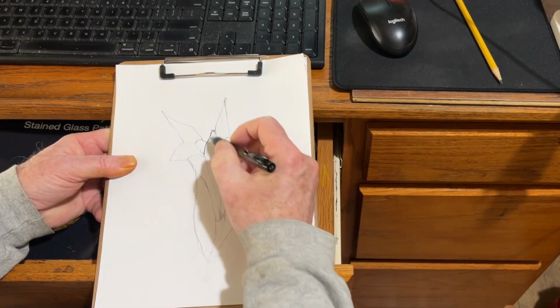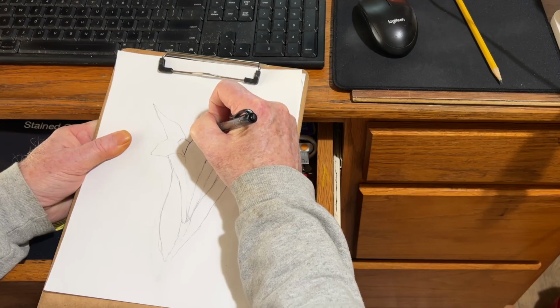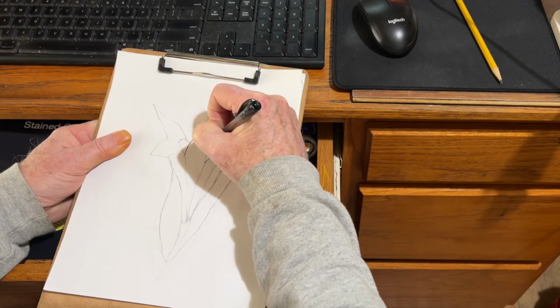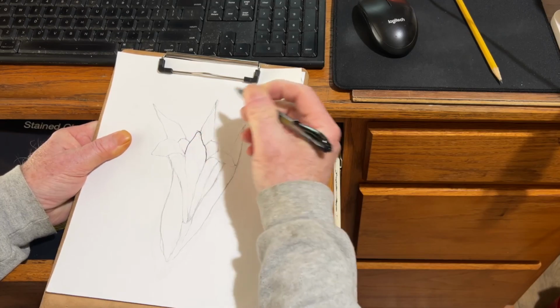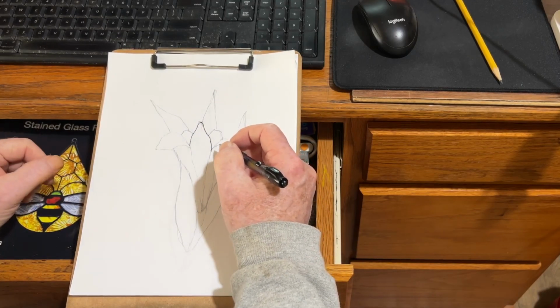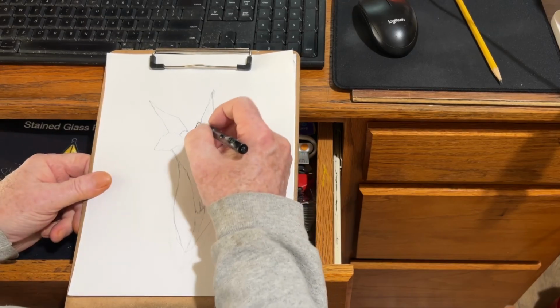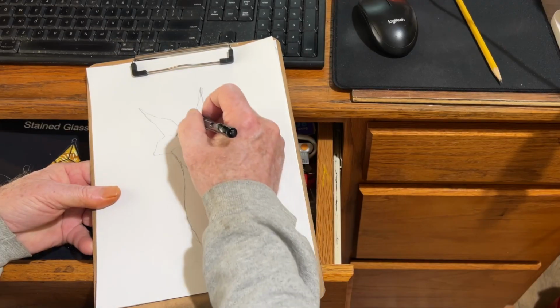Do that first line. And if you go a little bit off, it's okay, because like everything else, nothing is permanent. In the other app that I use, Pixelmator, I can remove all those little boo-boos. All right? So here we have that.